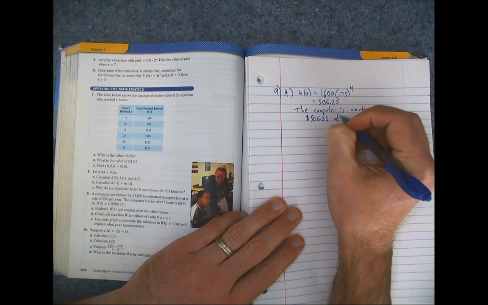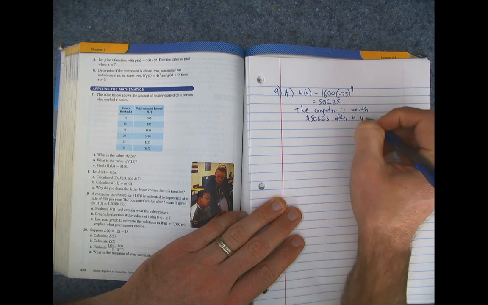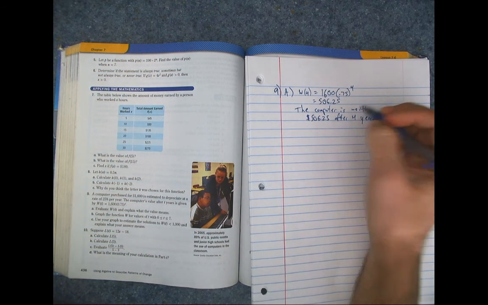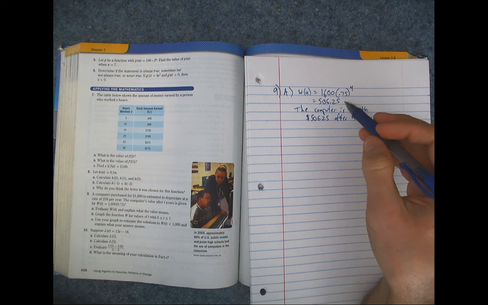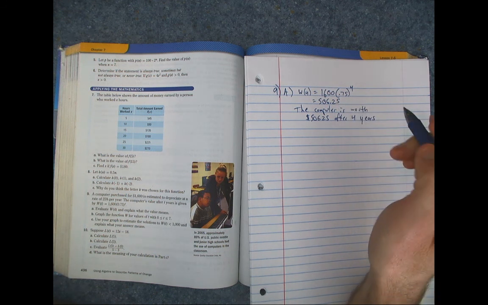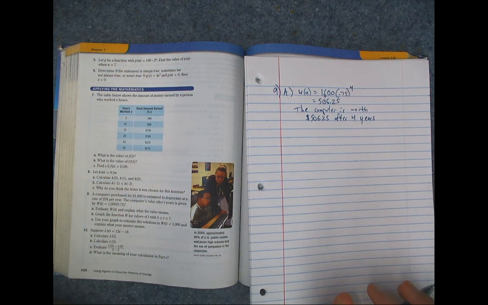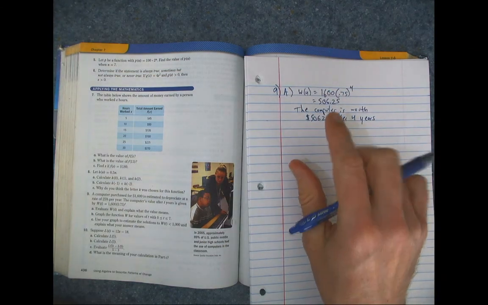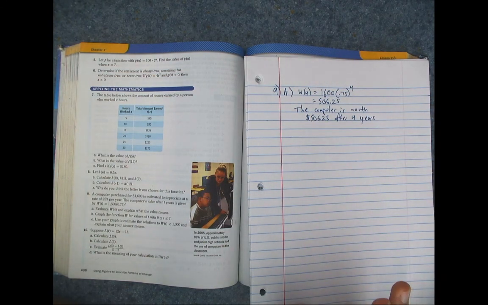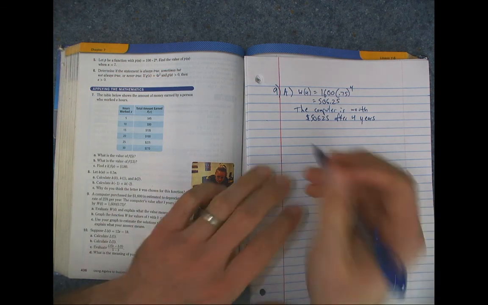$506.25 after 4 years. We plugged in 4 for time, 4 years. We found the value now is $506.25. So just explaining that we understand what we're doing with the numbers. We're not just plugging into a calculator, getting a number that we don't really know what it means.